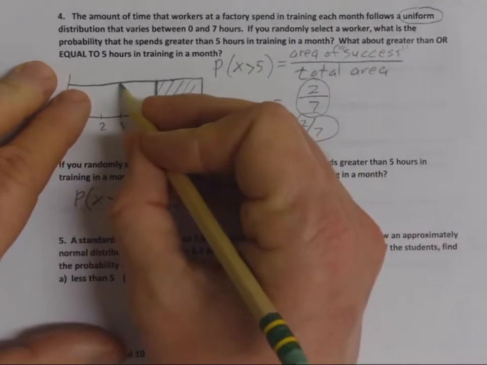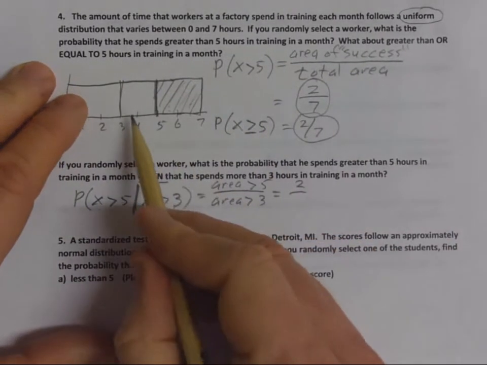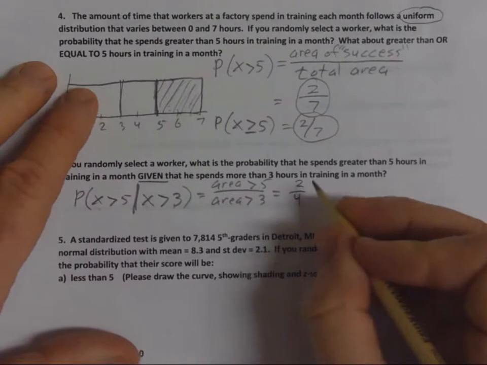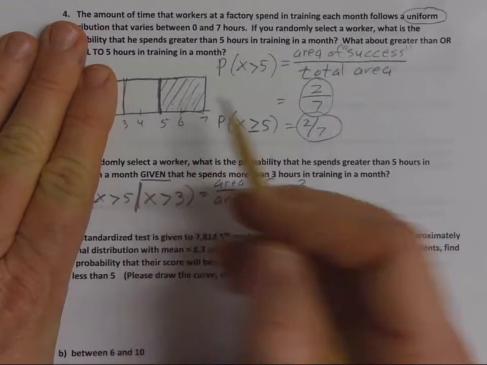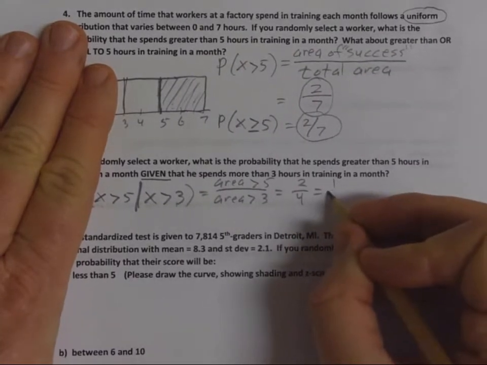What's the area bigger than 3? Well, the area bigger than 3 would be 1, 2, 3, 4. So if you were to randomly pick a point that's bigger than 3, what's the probability to be bigger than 5? It would be 2/4, or just 1/2.